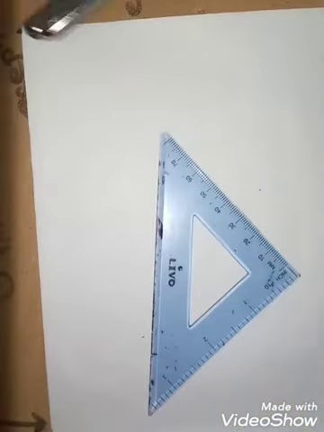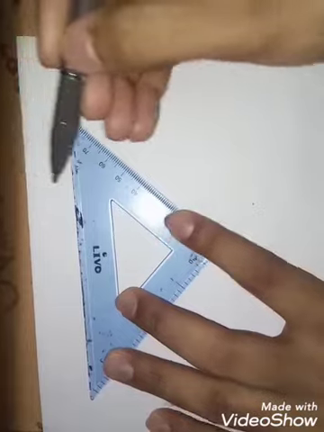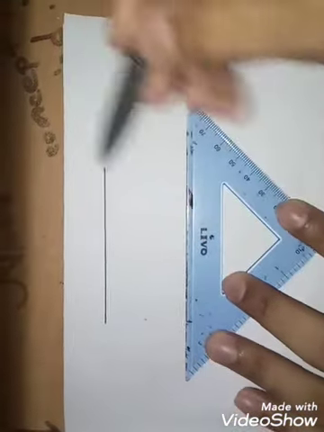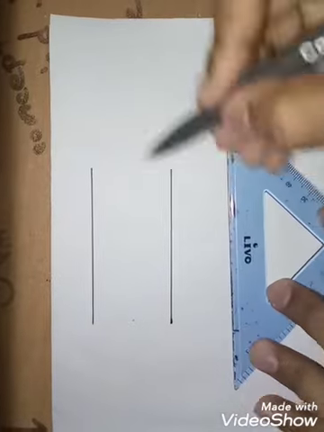We know what parallel lines are. I have taken two straight lines.